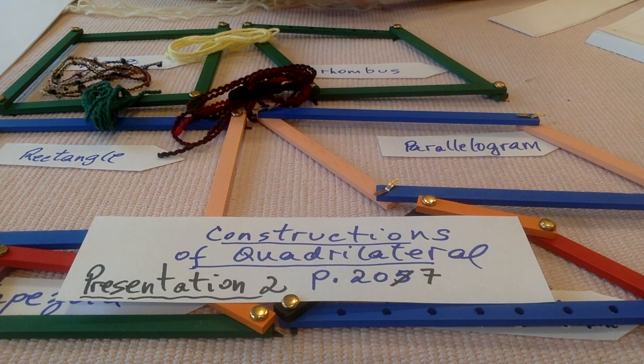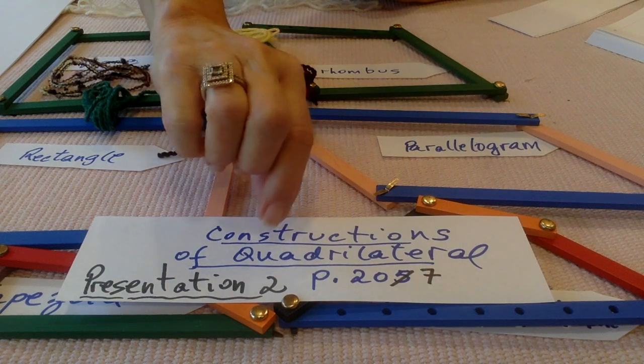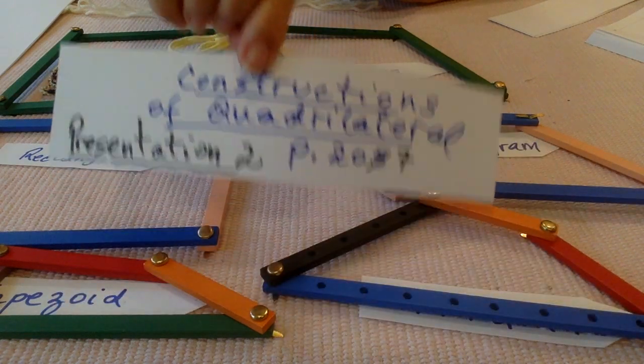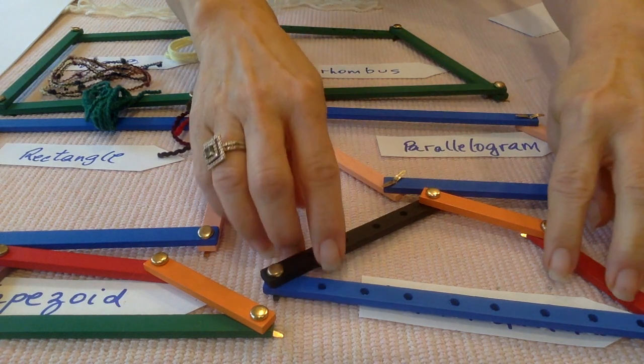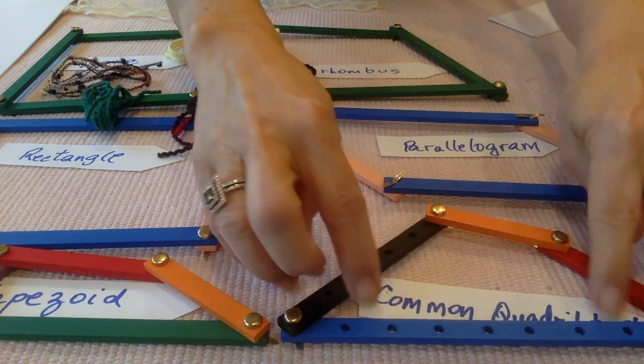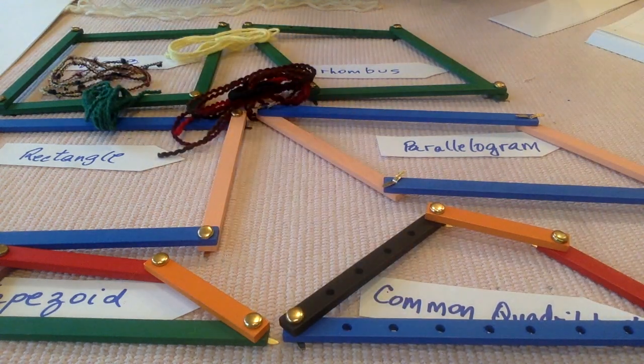So we come back to the same quadrilaterals that we built before, and of course you would do a quick review of all the terminology. And again, I want to talk a little bit about how they differ and how they're the same. And the wording is going to be a little bit different here than before.